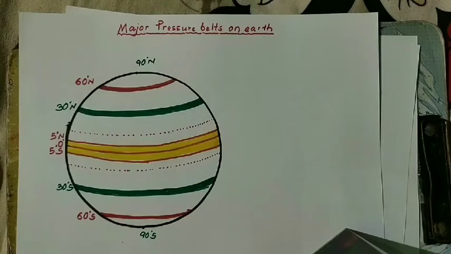First we will discuss what air pressure is. Air pressure means the pressure exerted by the air on our earth surface. Now we'll discuss in this diagram the different pressure belts on our earth surface.